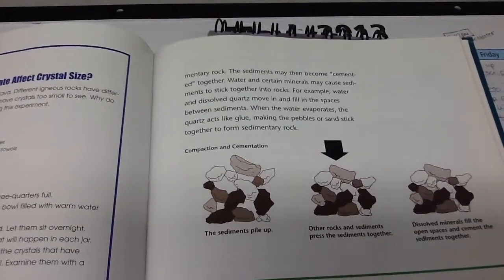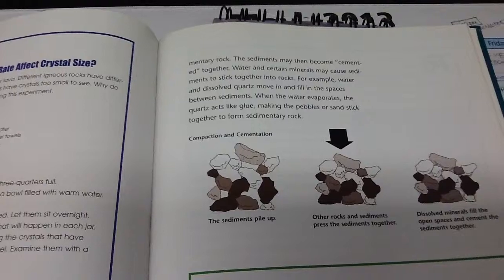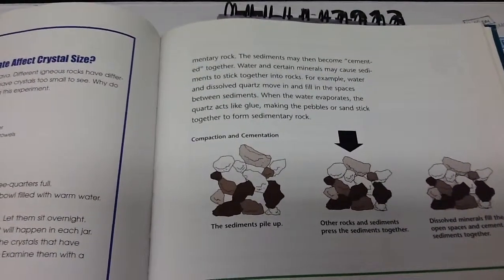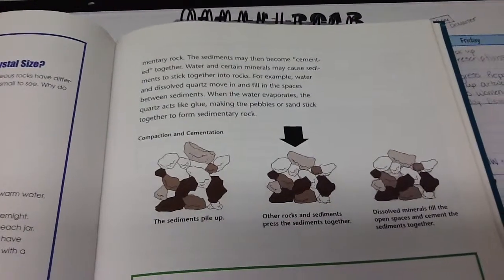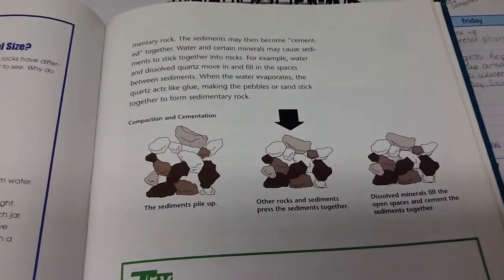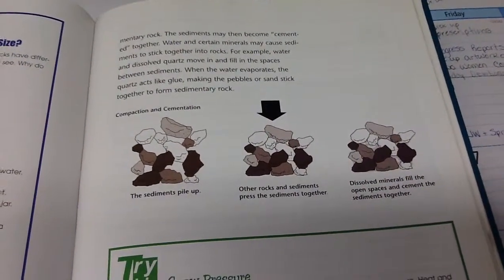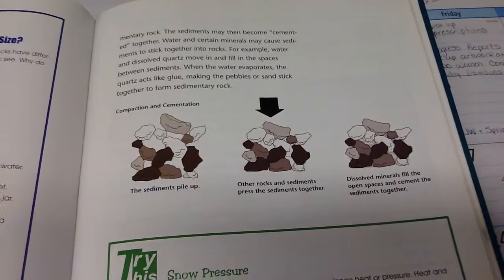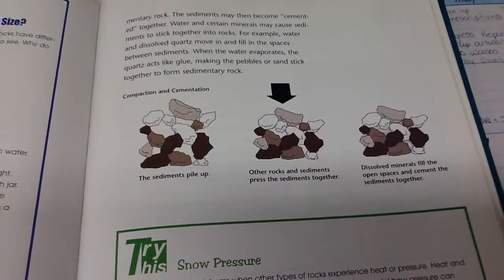The sediments may then become cemented together. Water and certain minerals can cause sediments to stick together into rocks. For example, water and dissolved quartz move in and fill in the spaces between sediments. When the water evaporates, the quartz acts like glue, making the pebbles of sand stick together to form sedimentary rock.